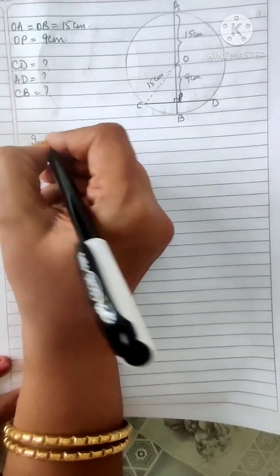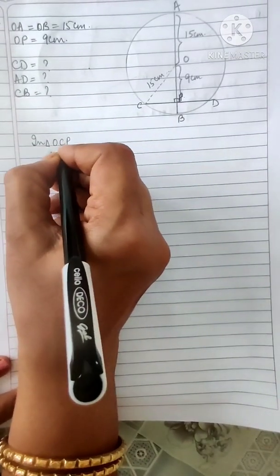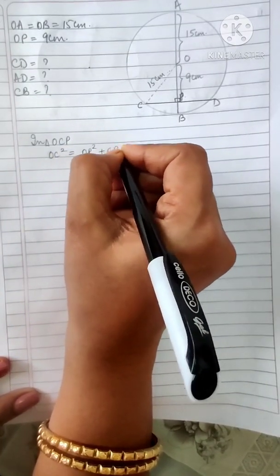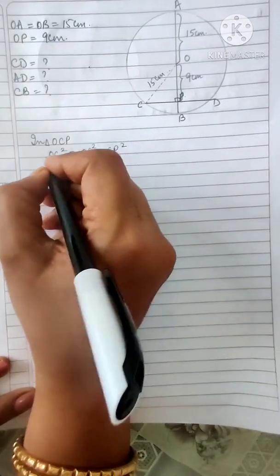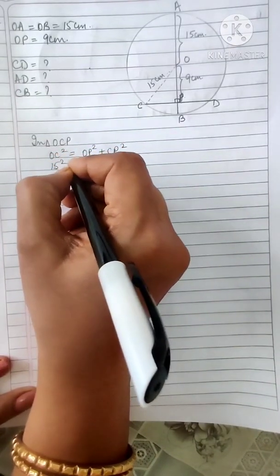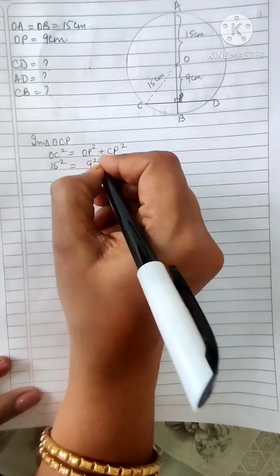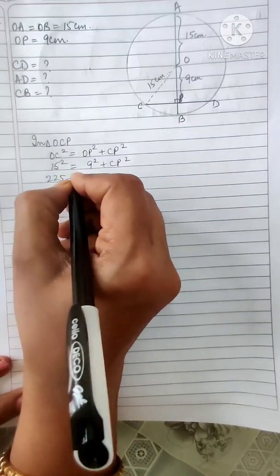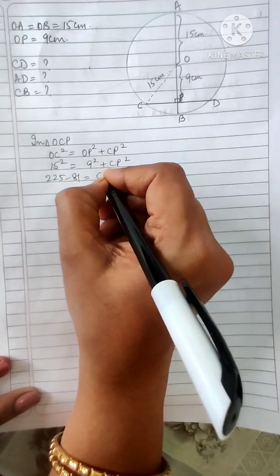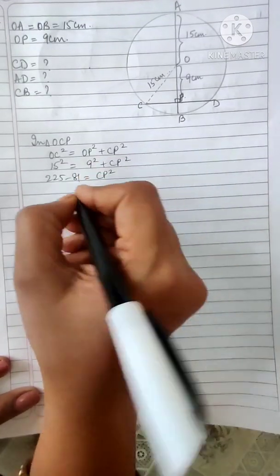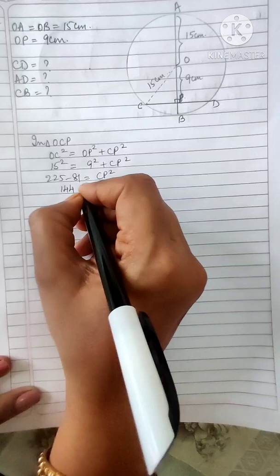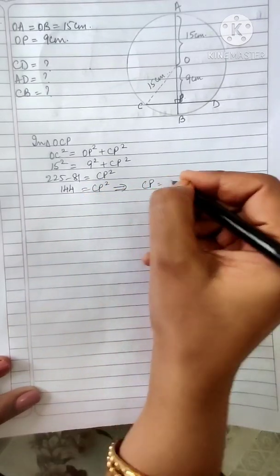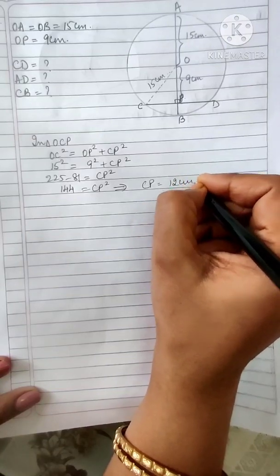In triangle OCP, according to Pythagoras theorem, OC square is equal to OP square plus CP square, which will give you 15 square is equal to 9 square plus CP square, 225 minus 81, which is equal to CP square. This is 144 is equal to CP square, which will give you CP is equal to 12 centimeter.